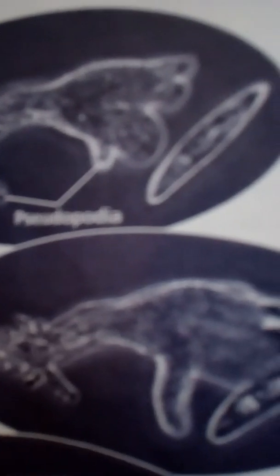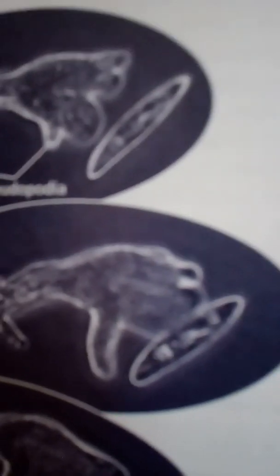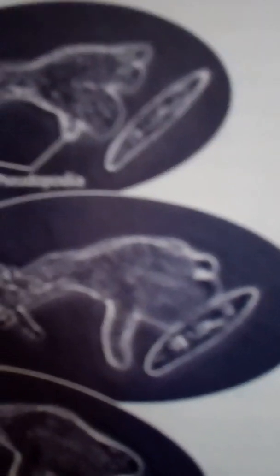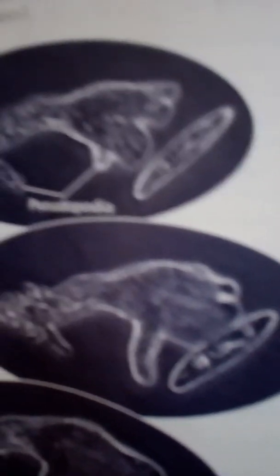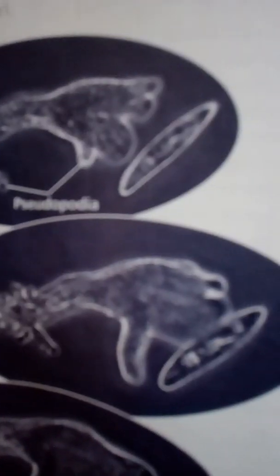Slime molds, or mycetozoans, from the Latin meaning fungus-animals, were once thought to be fungi because, like fungi, they produce fruiting bodies that aid in spore dispersal. However, the resemblance between mycetozoans and fungi appears to be another example of evolutionary convergence.